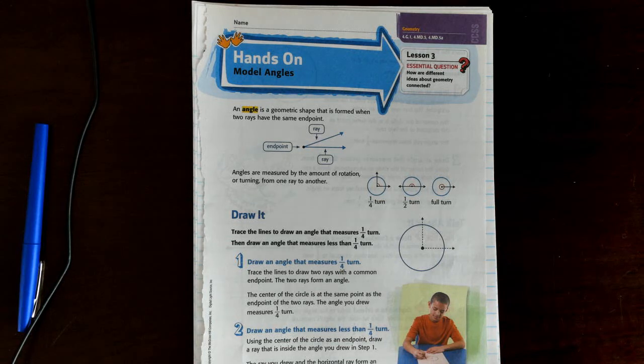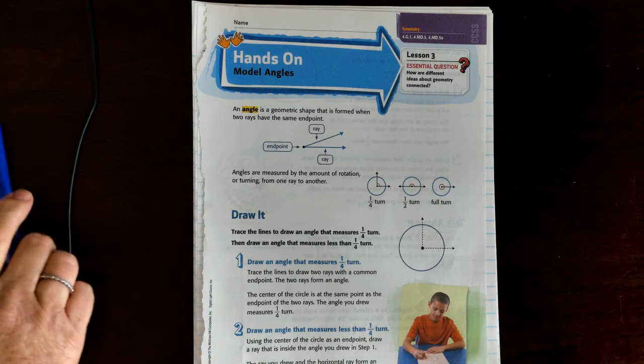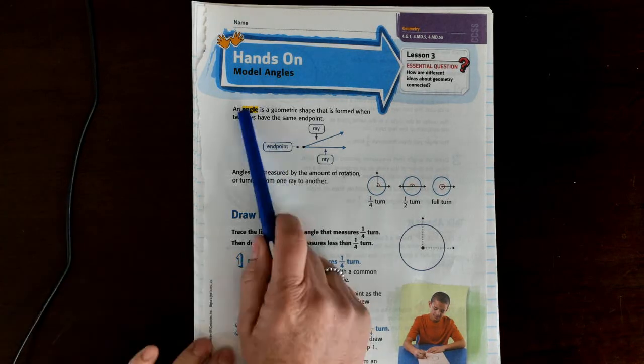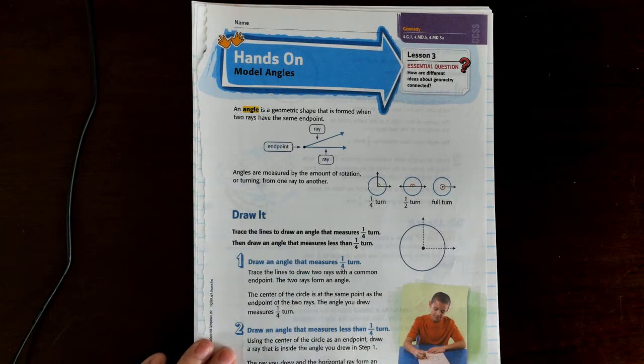Okay, so for today's lesson, we're doing geometry, chapter 14, lesson 3, and we're talking about modeling angles. And we're going to be drawing different types of turns, okay? So, first thing we're going to start with is looking right here, and it says, an angle is a geometric shape that is formed when two rays have the same endpoint.